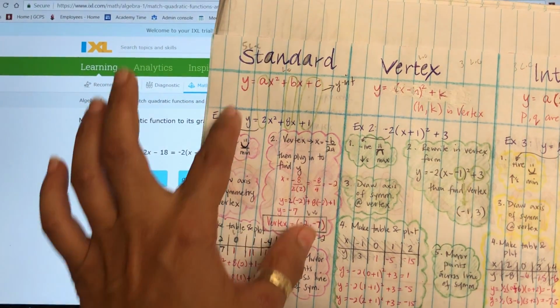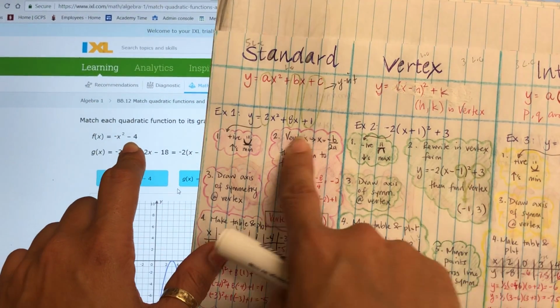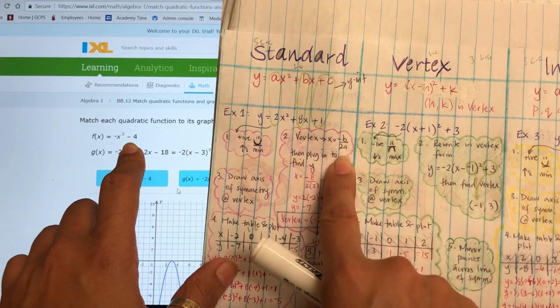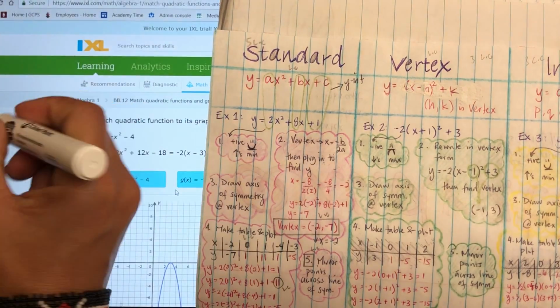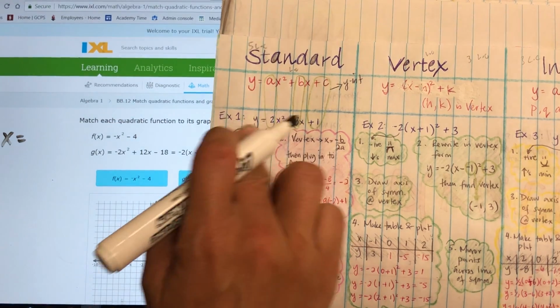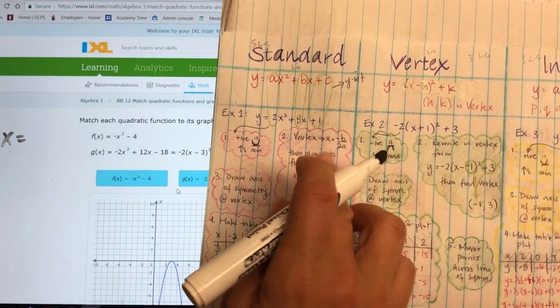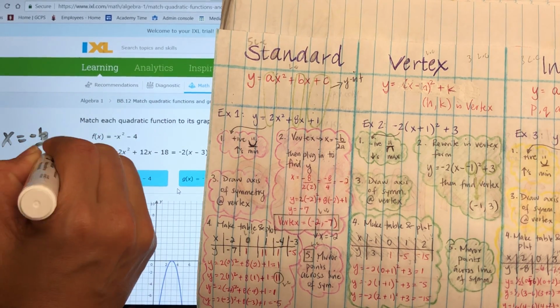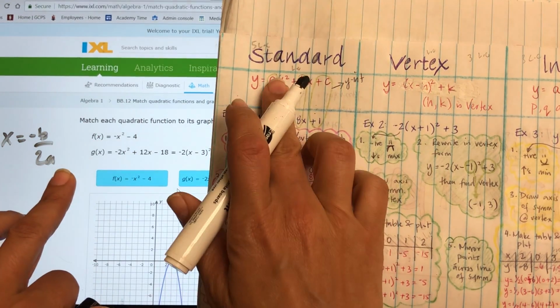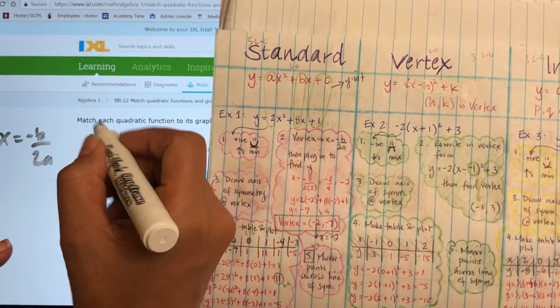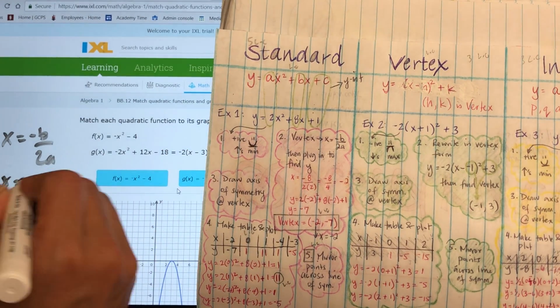Okay, so I'm going to go back to the first video and show you how to calculate the vertex. Remember, to calculate the vertex it's minus b over 2a, right? So I'm going to write that here somewhere. When it's in standard form, like this is standard form, I can just calculate the vertex by doing minus b over 2a. And what is a and b? A is the number next to x squared, which is negative 1.